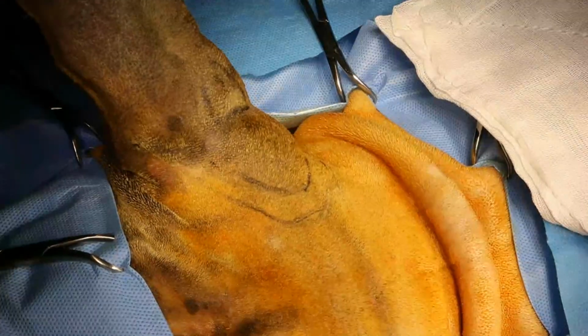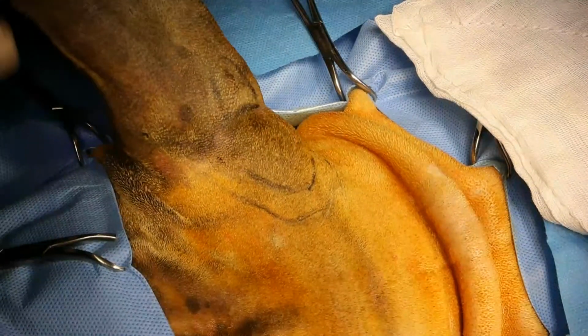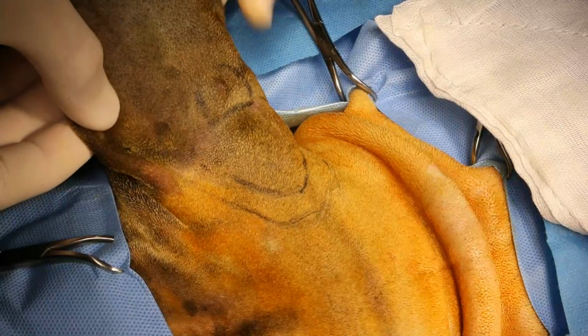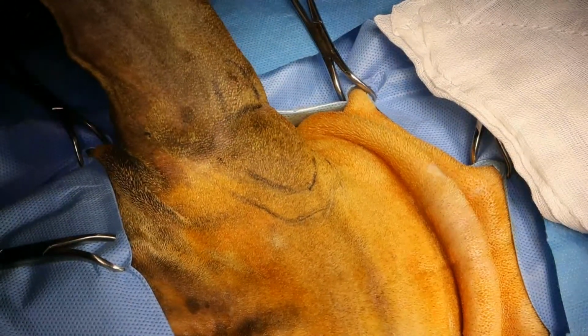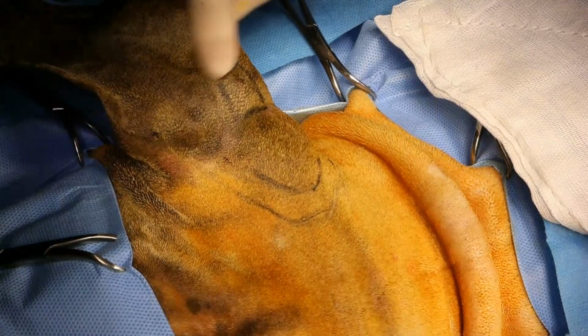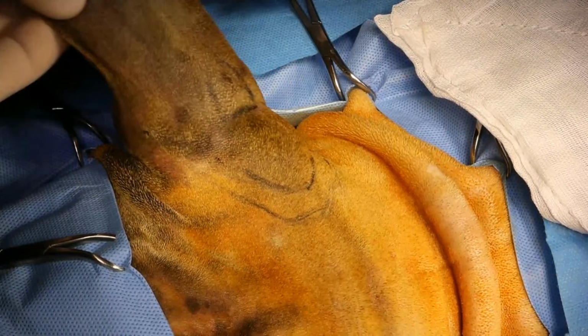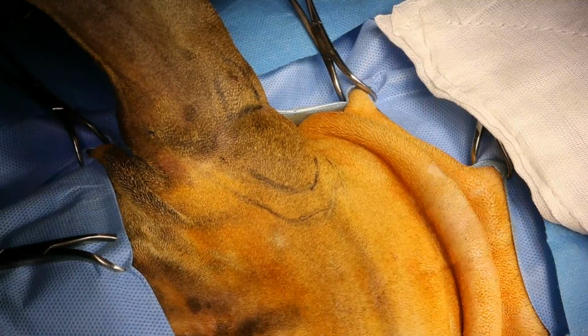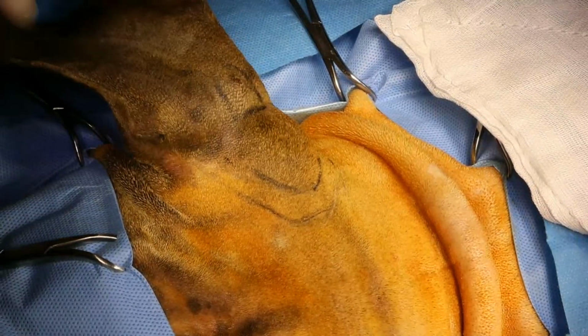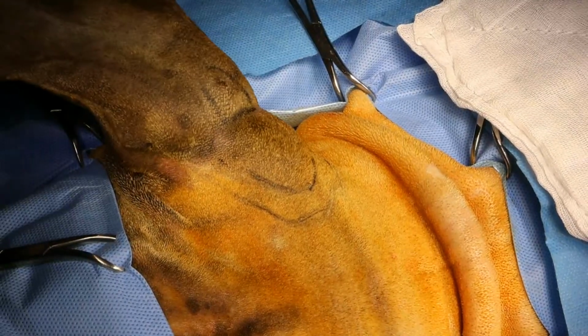And then we have to consider the vessels that supply the pinna, and so we have to be careful not to damage all three of those vessels. So we have the medial, the intermediate, and the lateral auricular vessels here. I'm pretty sure I'm going to have to sacrifice the intermediate, maybe the medial, and we'll just have to see how we go.